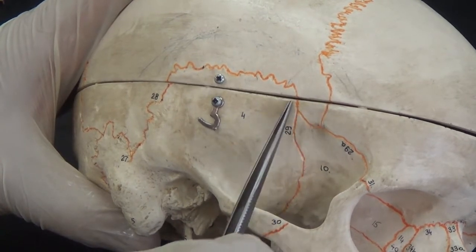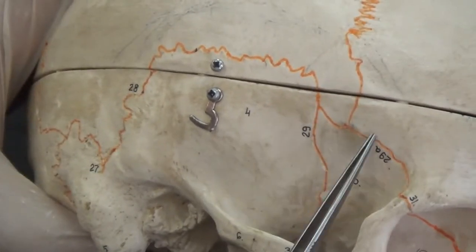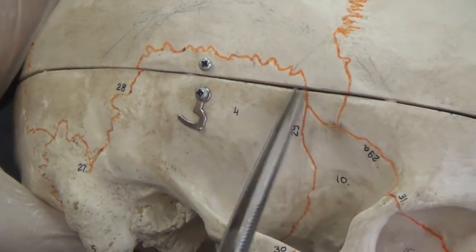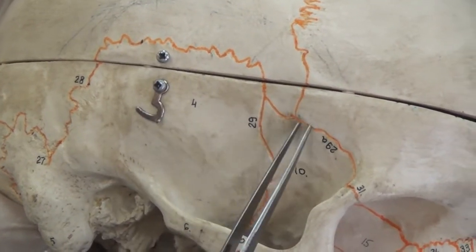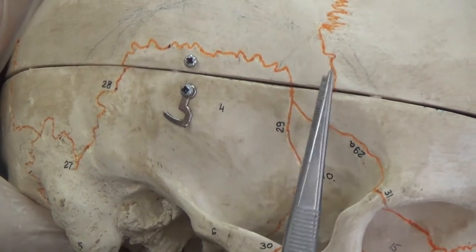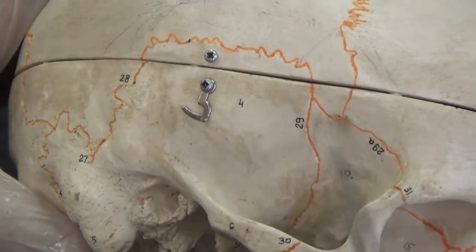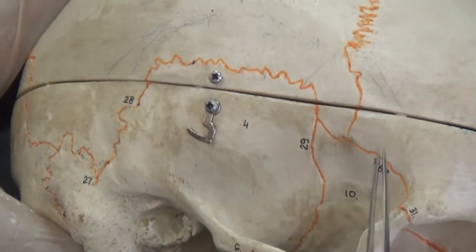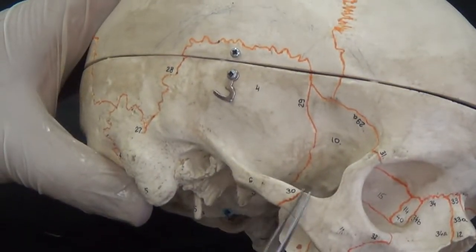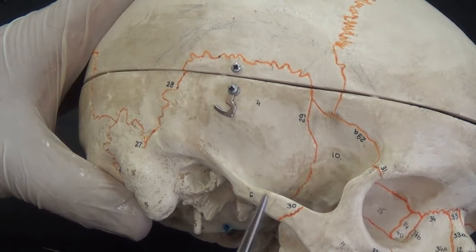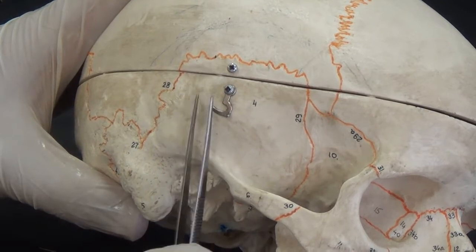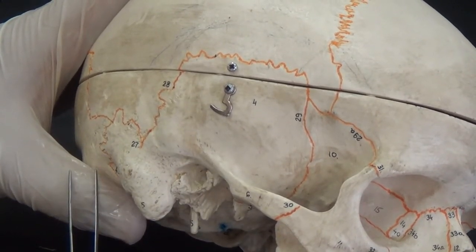I can mark this area, which is H-shaped, and I identify the marked area. This is the pterion, where inside it the middle meningeal artery and vein groove the bone. So this is the pterion, the temporal fossa for the origin of temporalis muscle, the zygomatic arch for origin of masseter muscle, and it is related to zygomatic branches of the facial and temporal branches of the facial, auriculotemporal nerve, and superficial temporal artery.